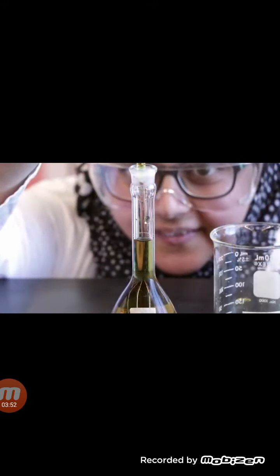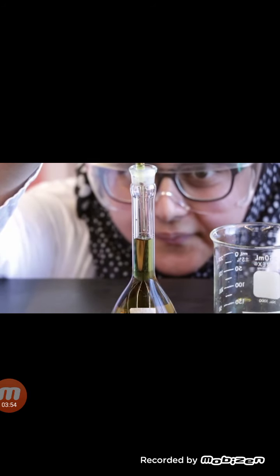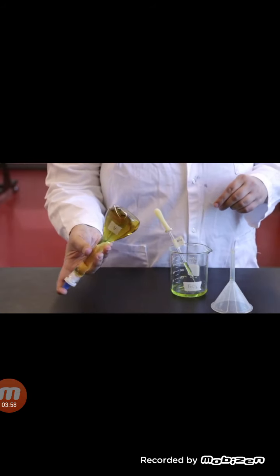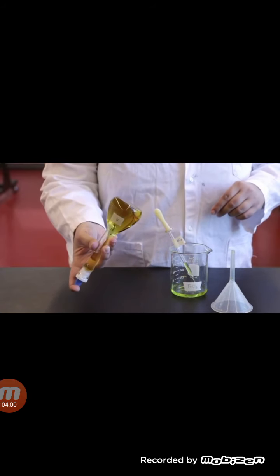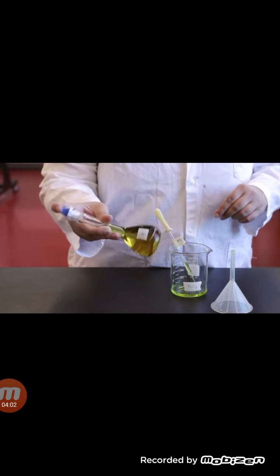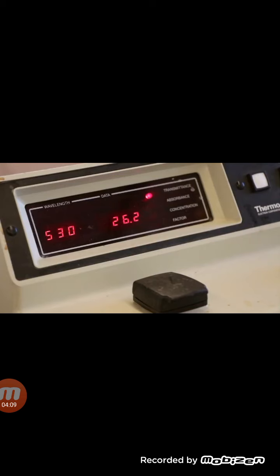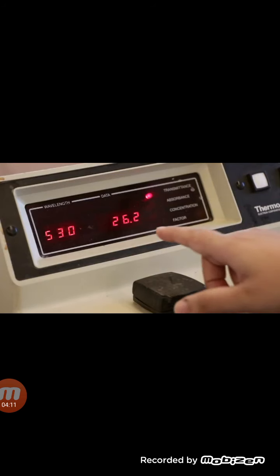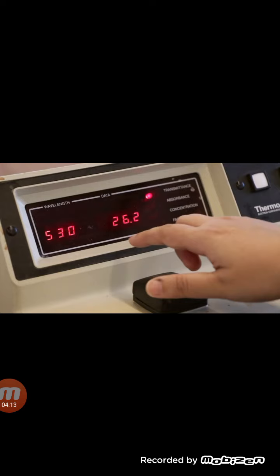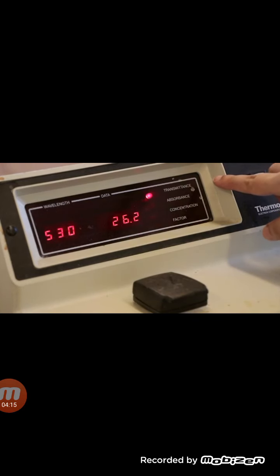Carefully fill each flask to the 100 ml mark with the acidified 0.02 molar iron chloride solution. Invert each solution 20 times and record the percent transmittance of each solution as soon as it is prepared. Before using the Spec 20, ensure that it is on for at least 20 minutes to allow the machine to warm up. Check that the wavelength is set to 530 nanometers and the mode is set to percent transmittance.